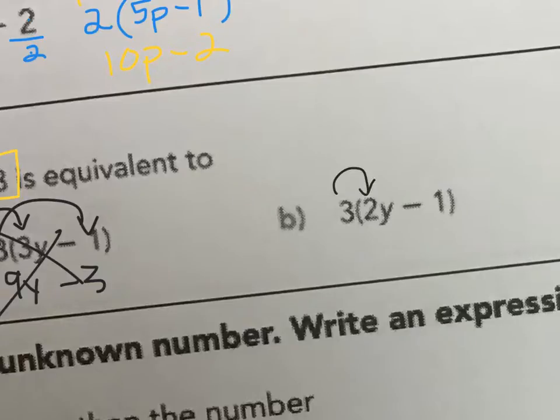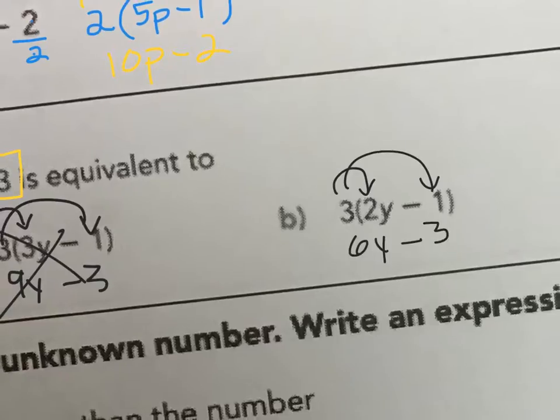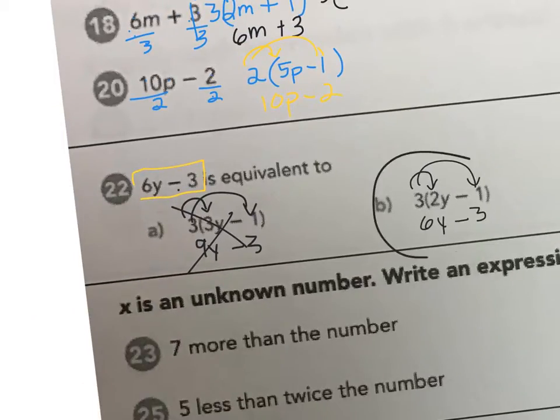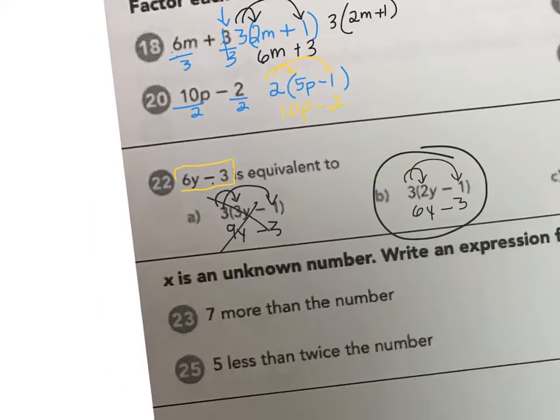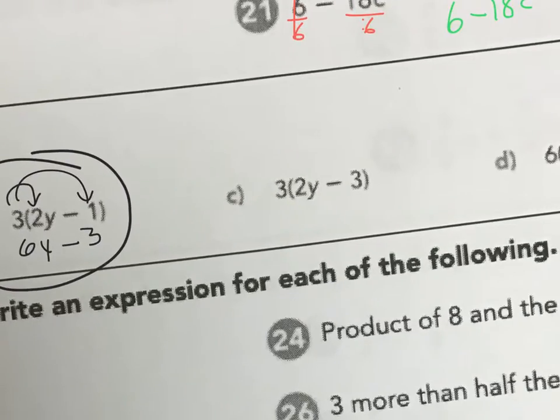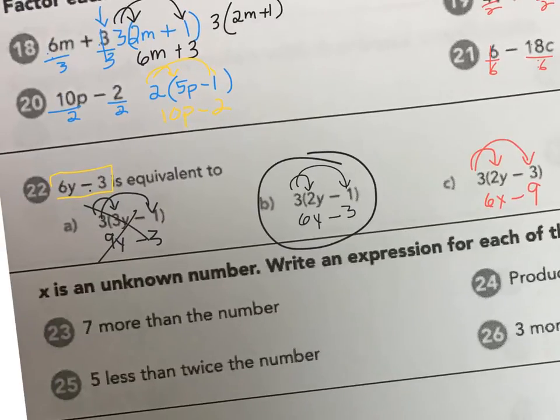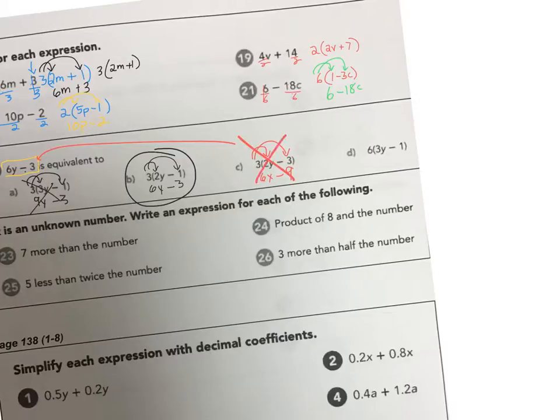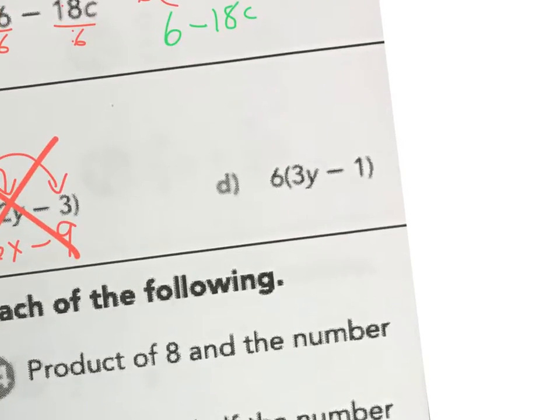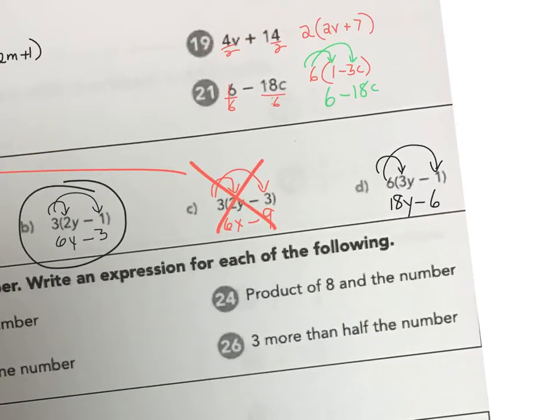This one would be 6y minus 3. Does that one work? Yeah, that one definitely works. Let's just double check these to be safe. 6y minus 9. Does 6y minus 9 equal 6y minus 3? No, so that one doesn't work. And quickly, that would be 18y minus 6, and that doesn't work either.